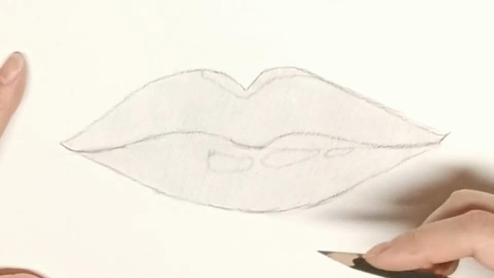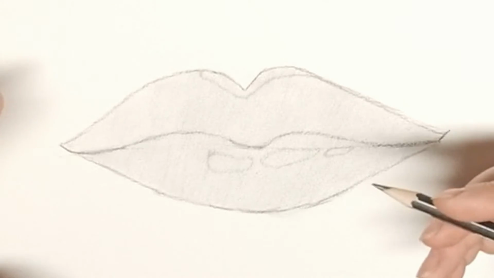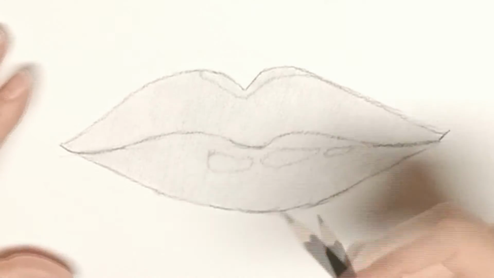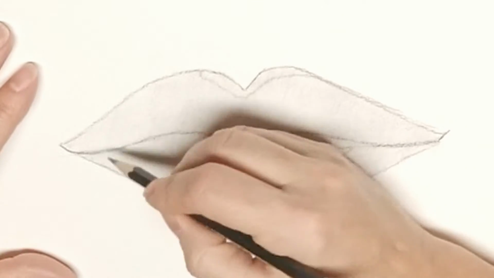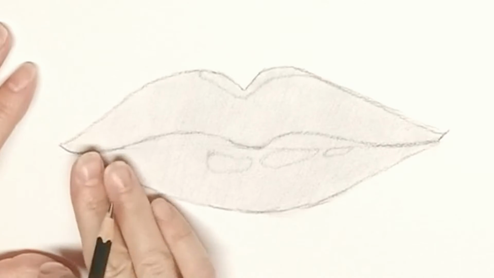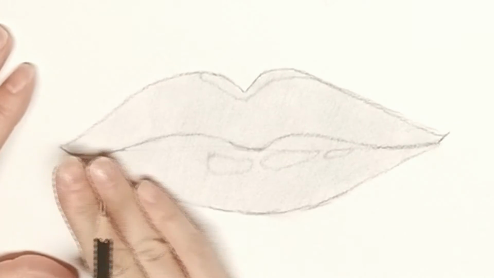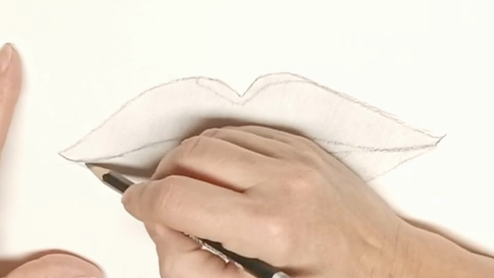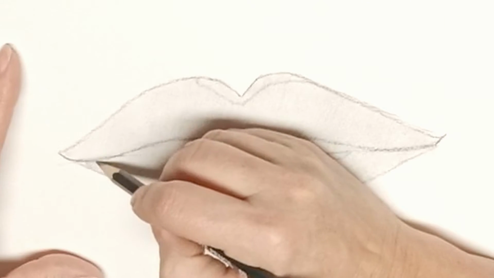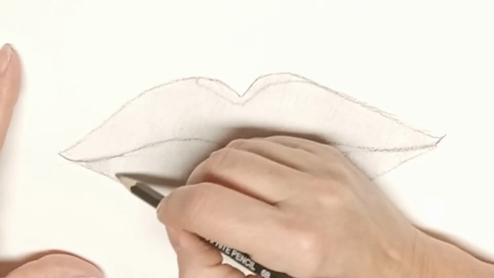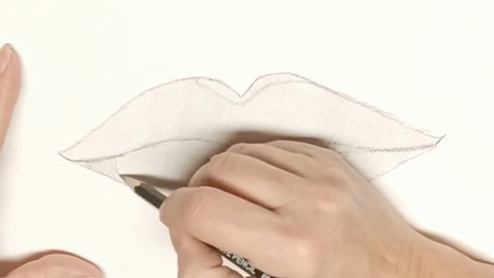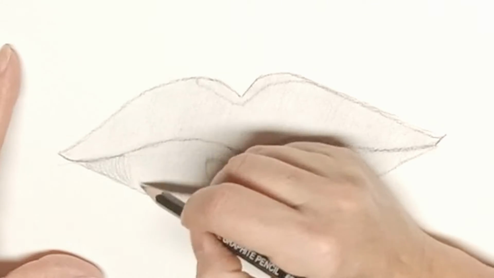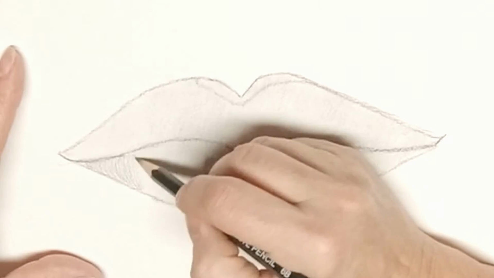Using contour lines, we're going to begin to give the lips some shape. So we're going to just make short contour lines that start gradually curved on the ends, and as they move towards the center, they will straighten out. These lines could also double as wrinkle lines later. Right now, all we're doing is adding shape and value to our lower lip.